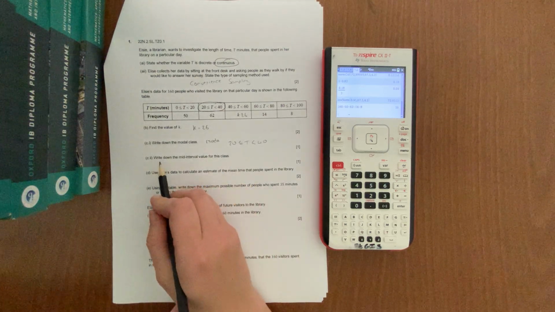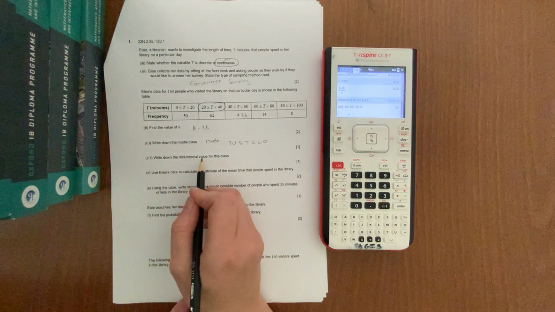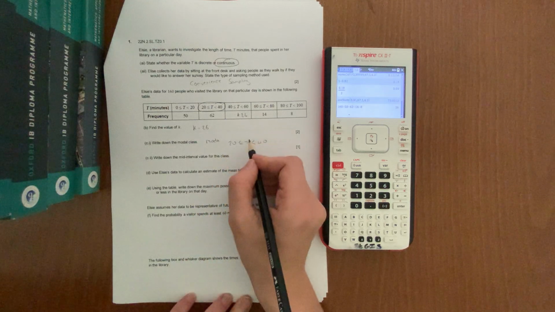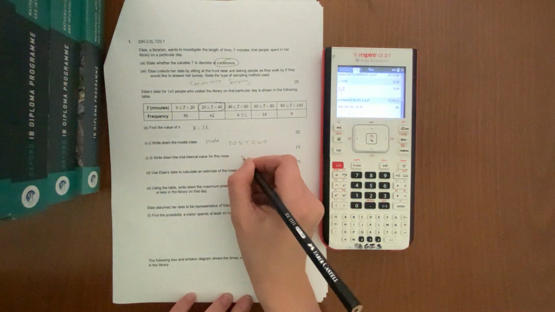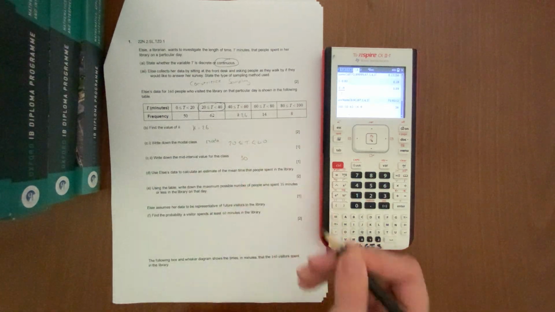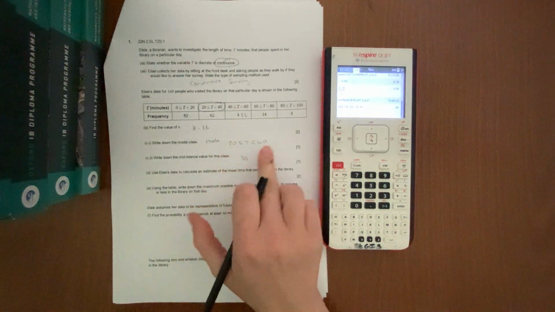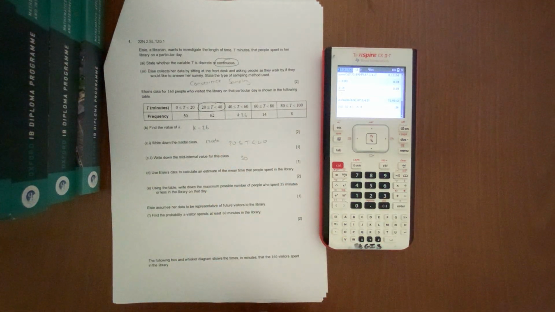And then it says, write down the mid-interval value for this class, as in what's the value halfway through that class, which is 30. I think it's relatively obvious, but if you're not sure, you can add 20 and 40 together and divide it by 2.